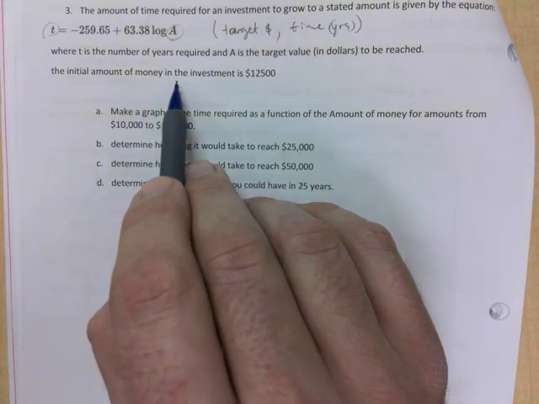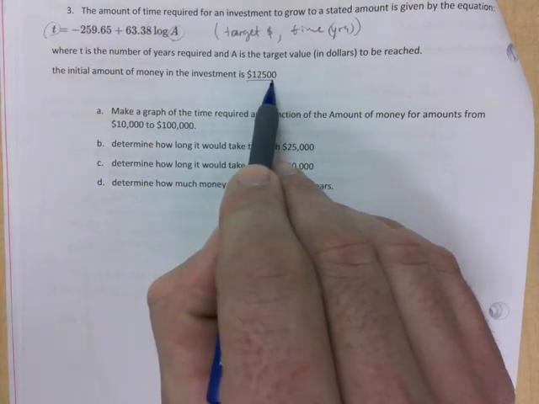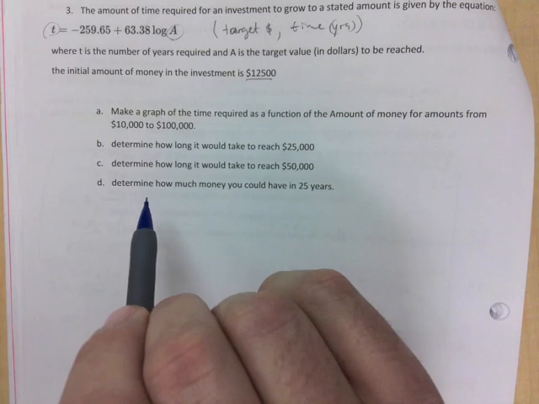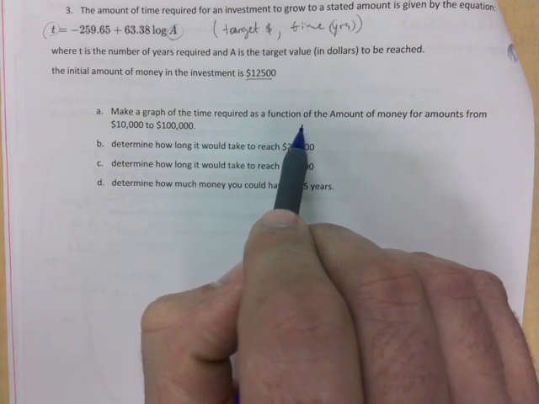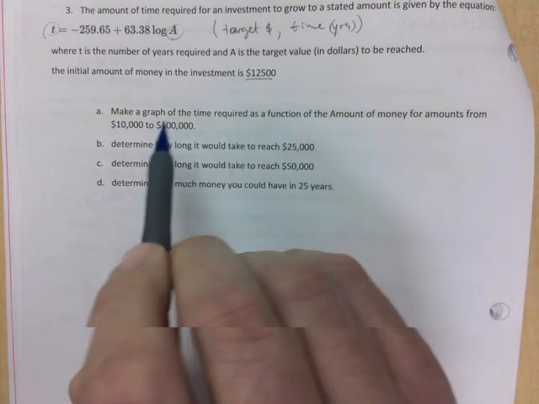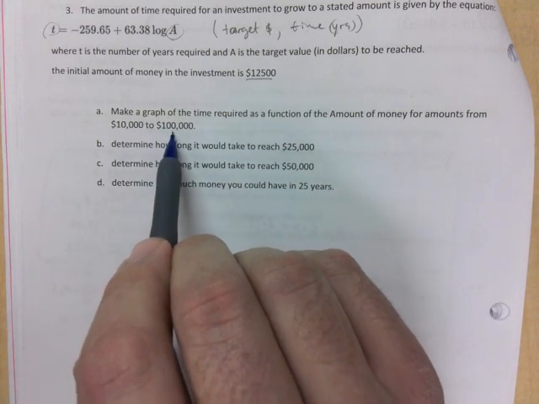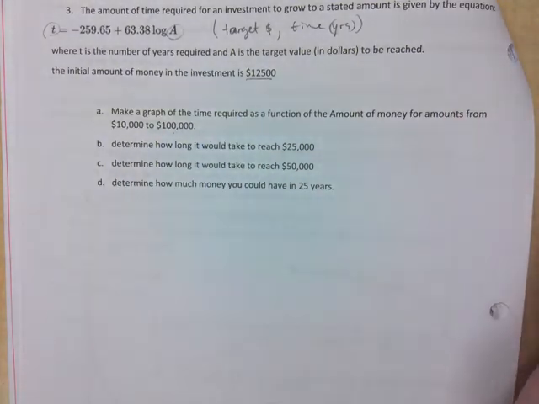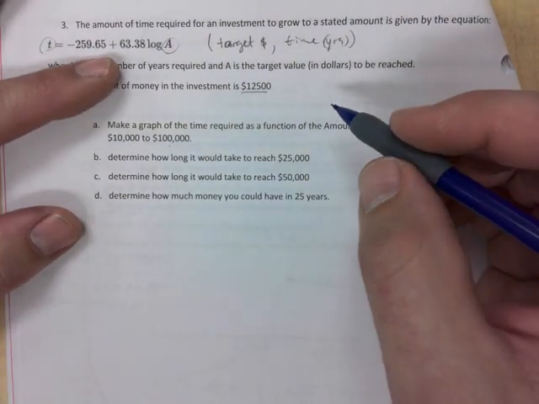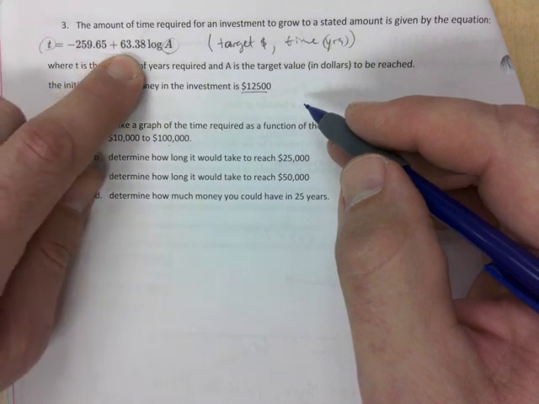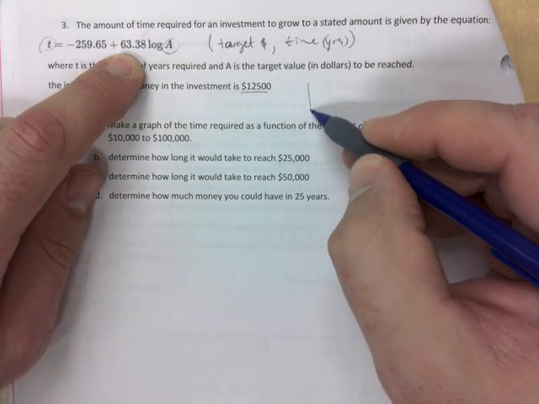The initial amount of money to be invested is 12,500. Make a graph of the time required as a function of the amount of money for the amounts from 10,000 to 100,000. Okay. So what do we know here? Right off the bat, we know that this is an increasing function.